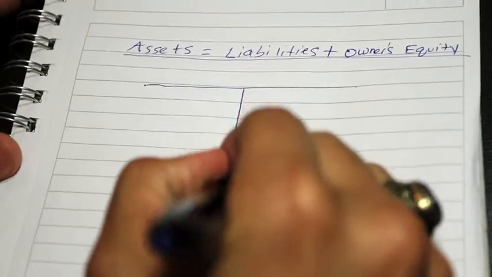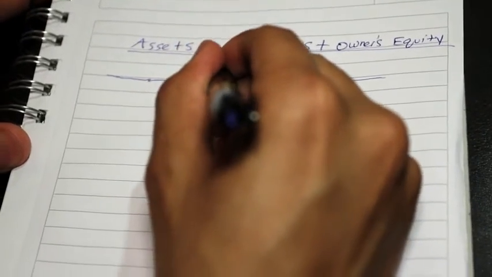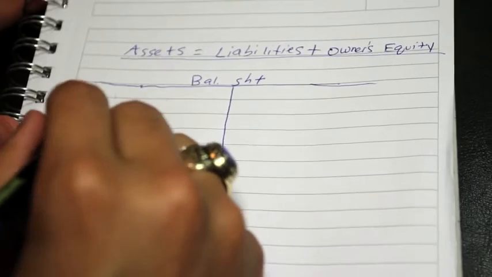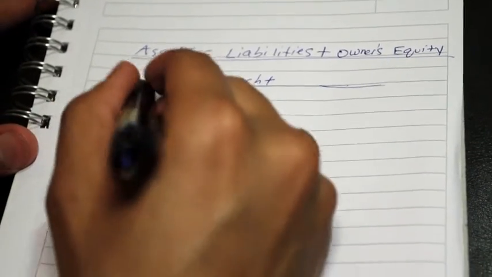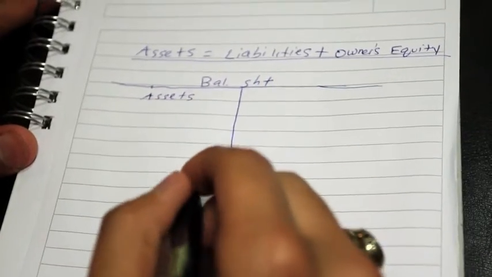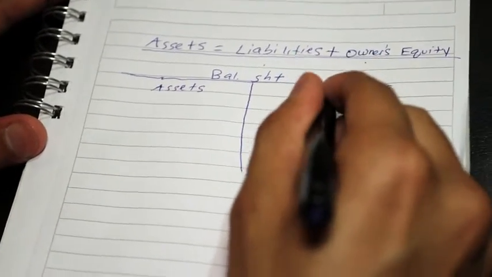As I mentioned, a balance sheet must always be balanced, and a balance sheet is always demonstrating the financials as of the end of a specific period. Your assets are on the left side, and on the right side are your liabilities and owner's equity.